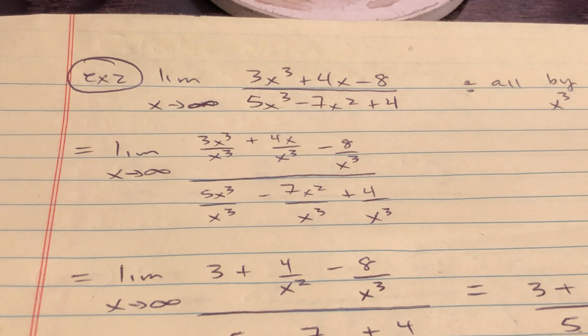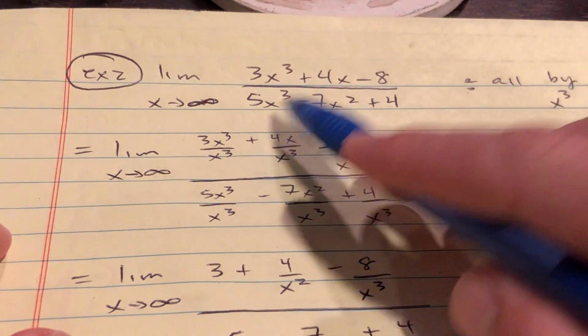Hence, this is the answer I'm going to get. And sometimes the doctorates, the doctors of math there, don't like that. So be prepared to show the work this way.